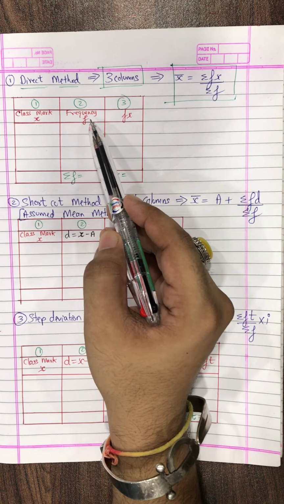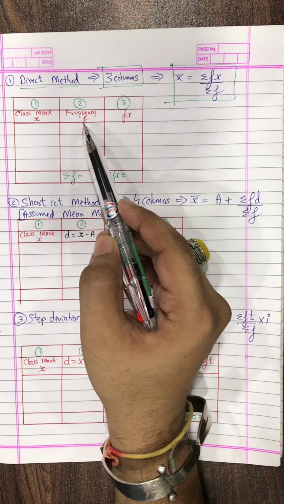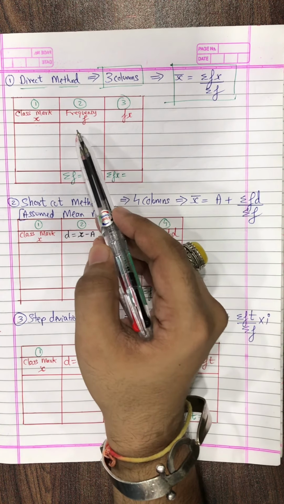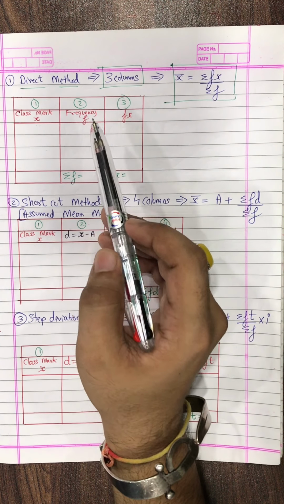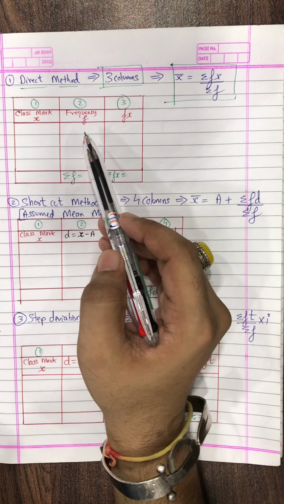For example, if somebody says that there are 7 students who are of the age 15 years, so 7 is the quantity. So 7 will be the frequency. Frequency means quantity. And the students of 15 years of age.